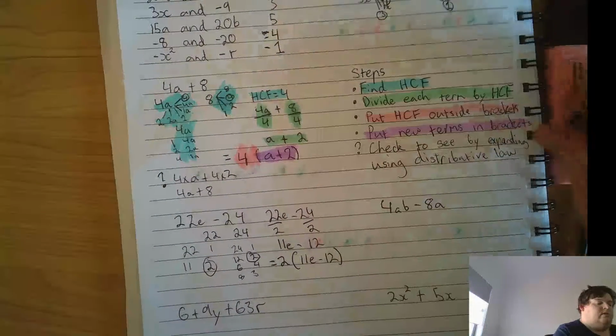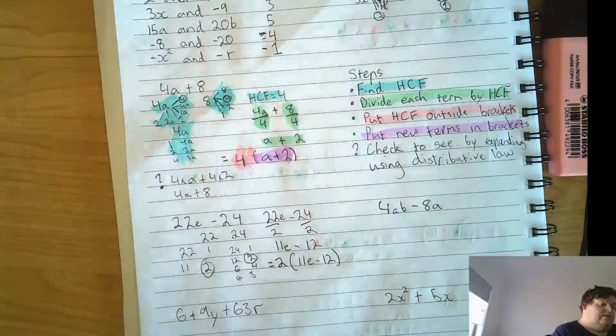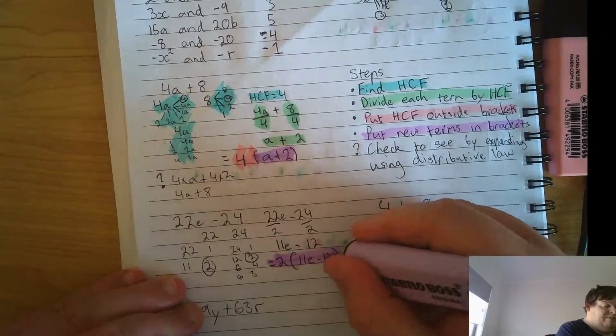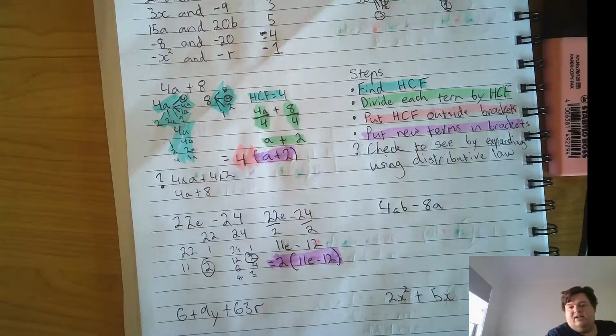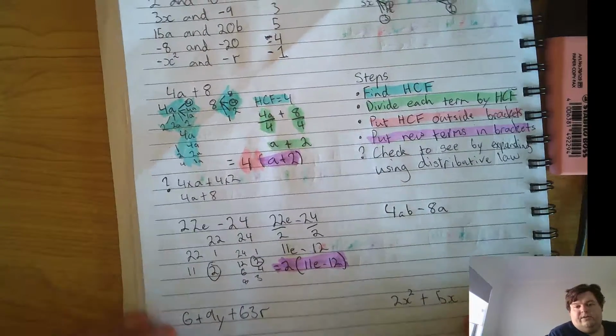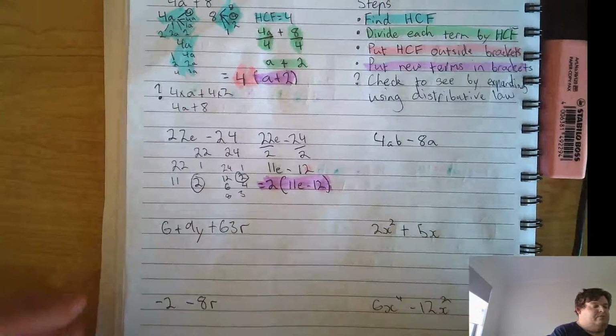Done. Just so it stands out amongst all that working out. That's my answer. All right, so I can keep doing this for the rest of these problems as well.